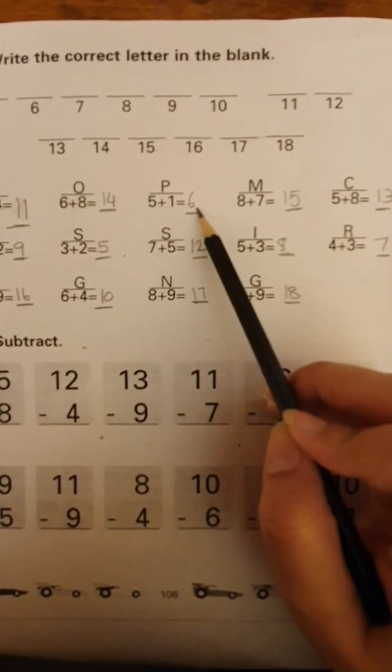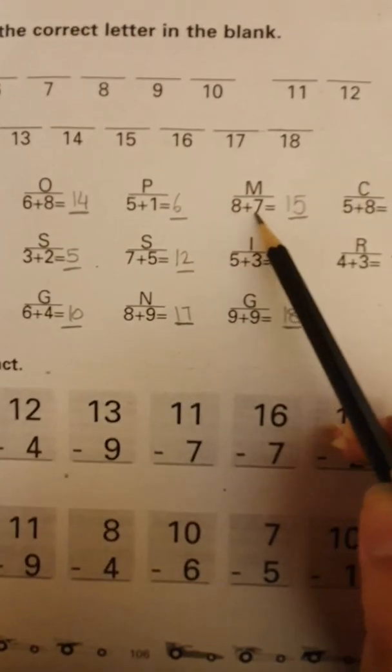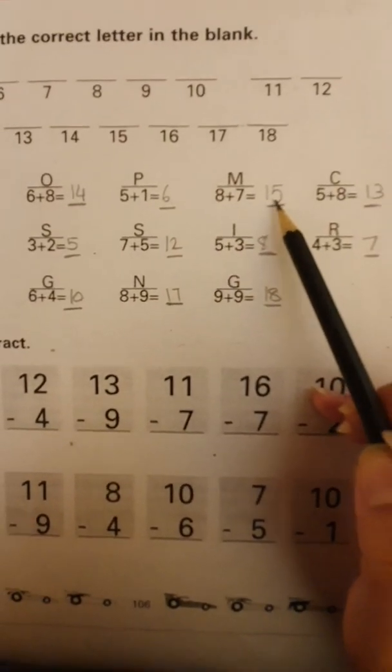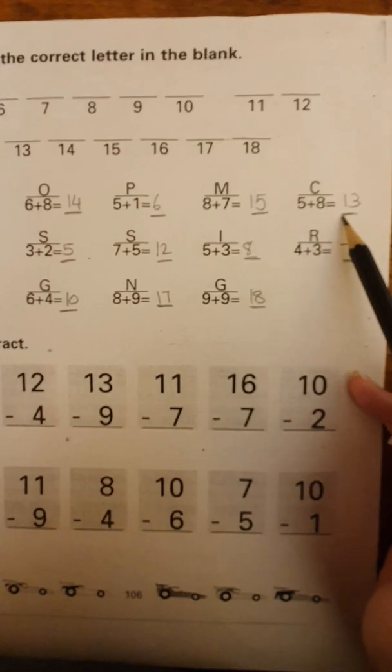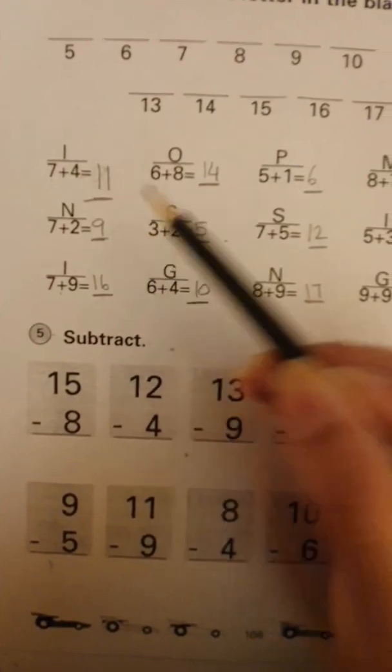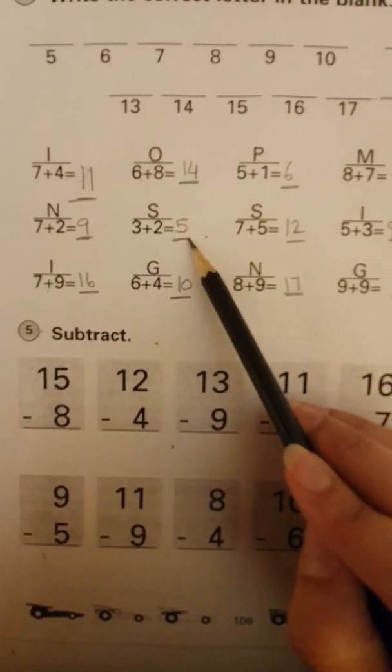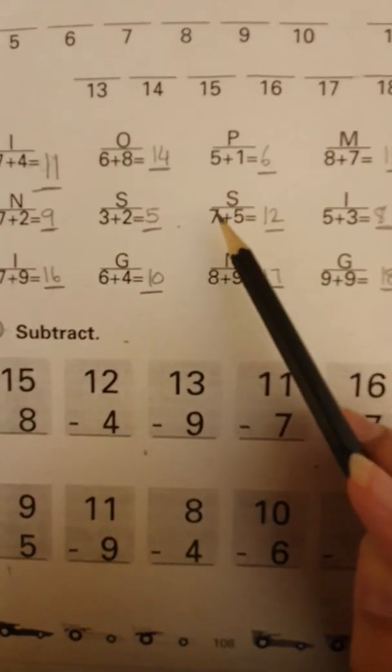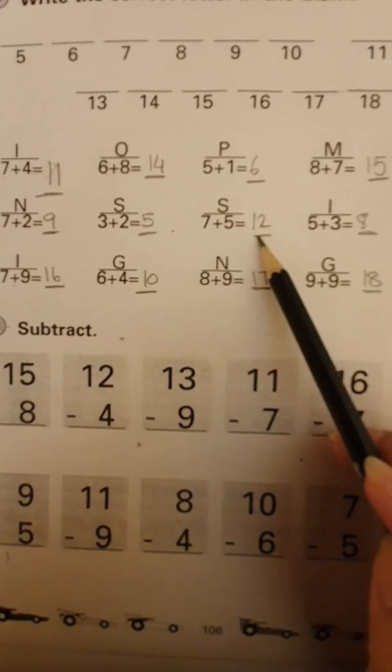5 plus 1 is equal to 6. 8 plus 7 is equals to 15. 5 plus 8 is equals to 13. Then we have 7 plus 2, which is equals to 9. Then we have 3 plus 2, which is equals to 5. Then we have 7 plus 5, which is equals to 12.